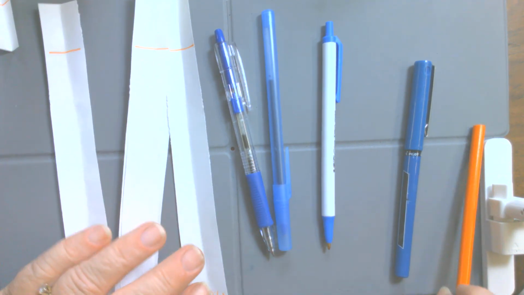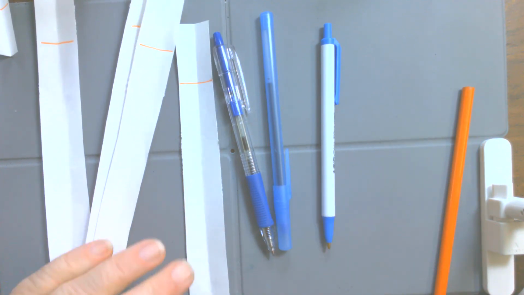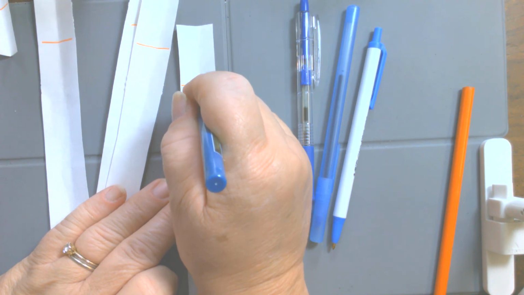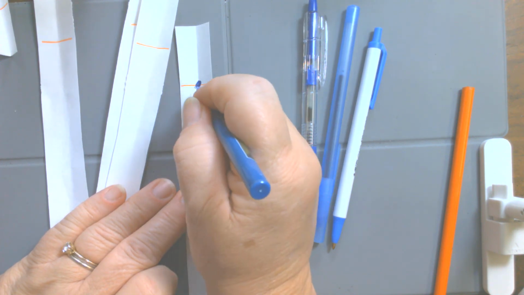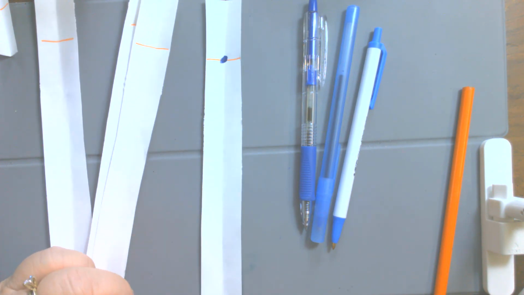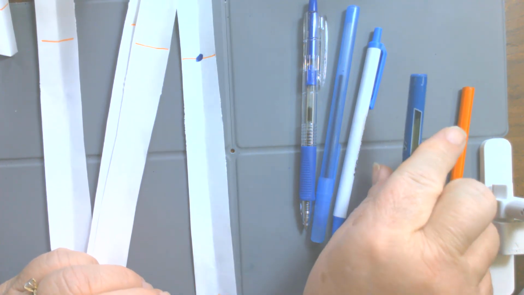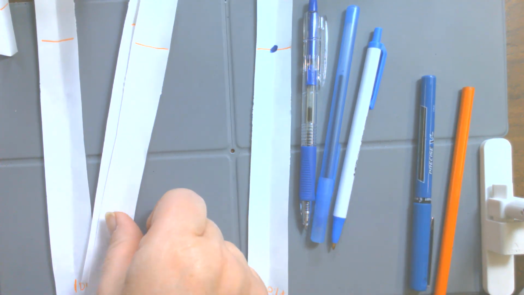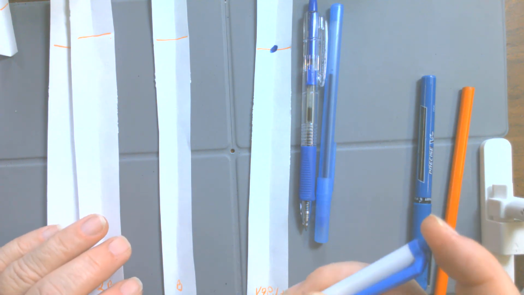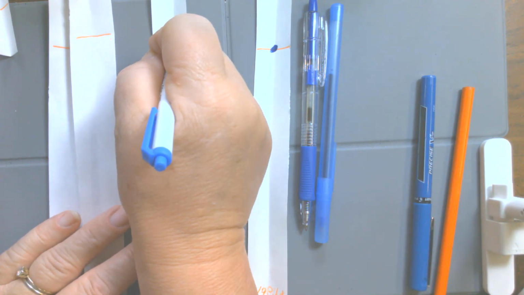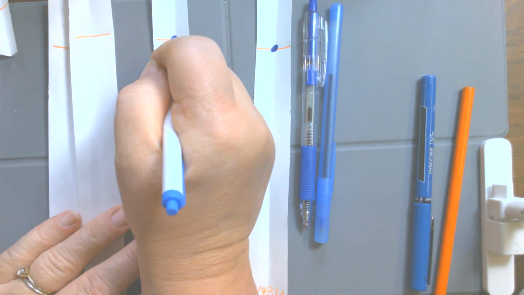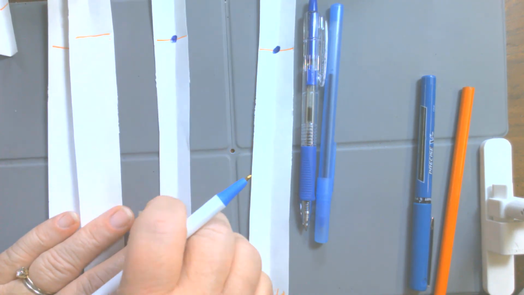Okay, so having marked each one of these, I'm going to go back down to my orange line, start with the V7 Pilot pen, put a strong dot in the center of that orange line, put that to the side, grab the next one, which is our other Bic pen, and make an equally dark circle about the same size in the middle of the paper.